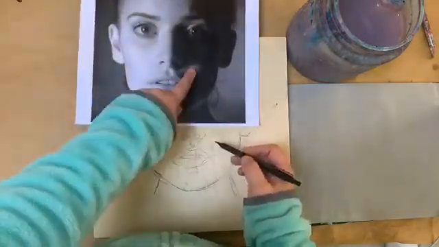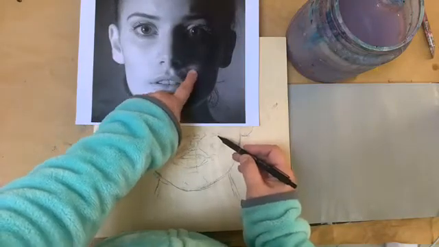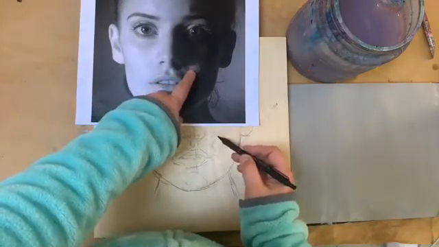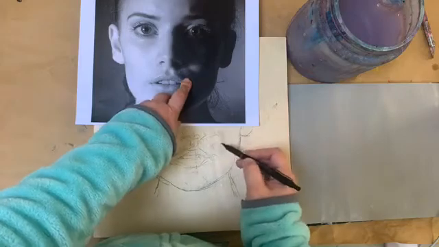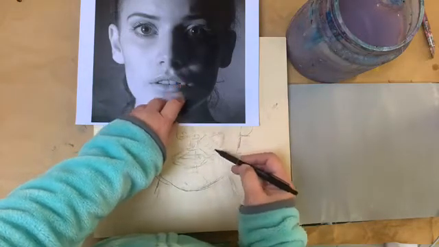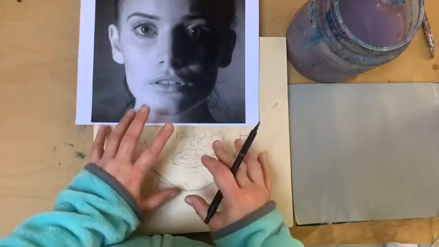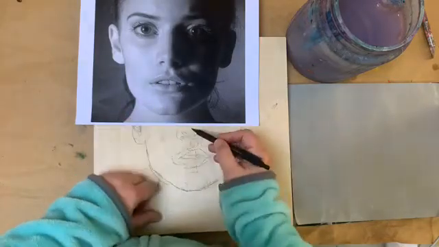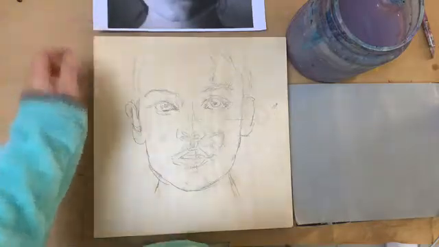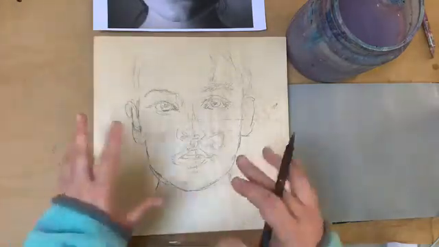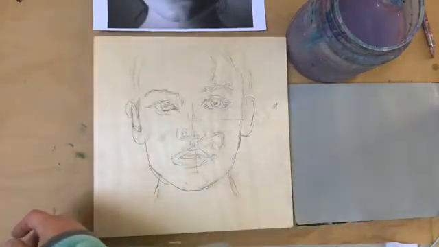You see value changes, I will make a mark here. The value change from dark to light, then I make a mark of it. But here in the corner of the mouth, even if it doesn't make so much sense here, for me are those indicators that I need to create these illusions of space. Okay, great.